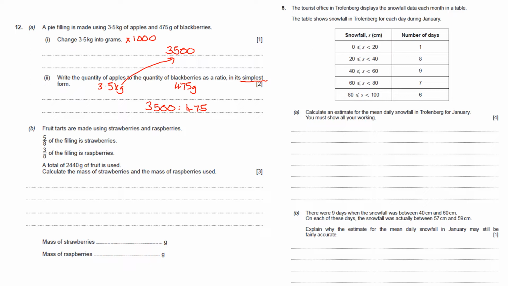Quite difficult to think of a number that goes into these two. You could divide them both by 5 and then look again, okay? But you might spot that these are both in the 25 times table. So I'm going to divide them both by 25 to get 140. And if I divide this one by 25, I get 19. And I can't simplify any more than that, so that's done.